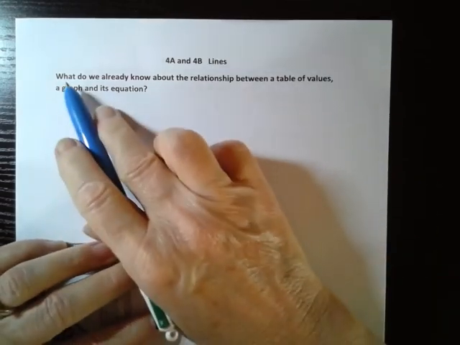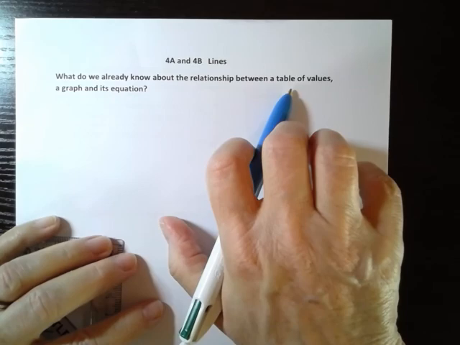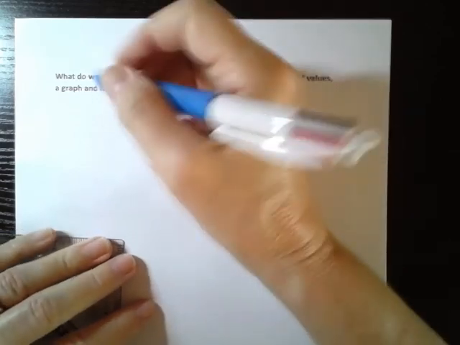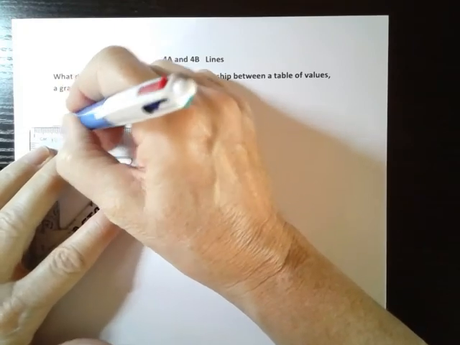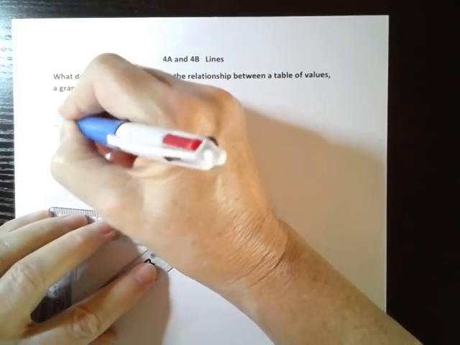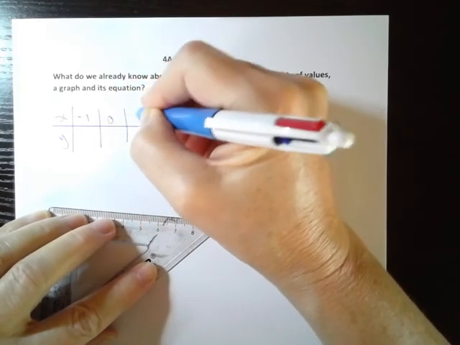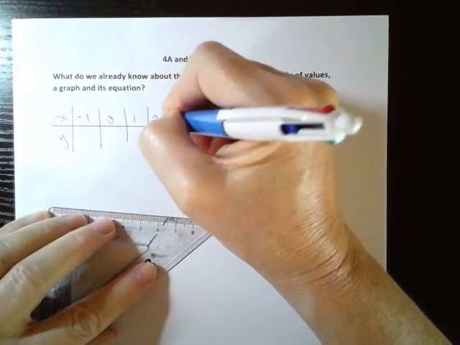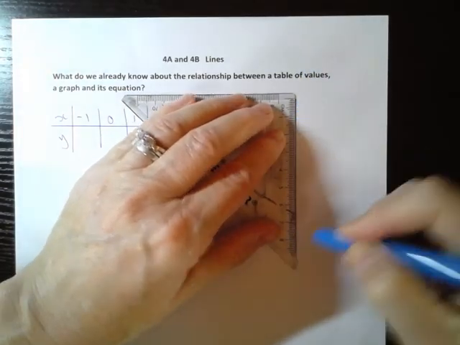So the first thing I'm asking is, what do we really know or already know about the relationship between a table of values, an XY table, sometimes we call it, and a graph, so what I would put on a coordinate plane.